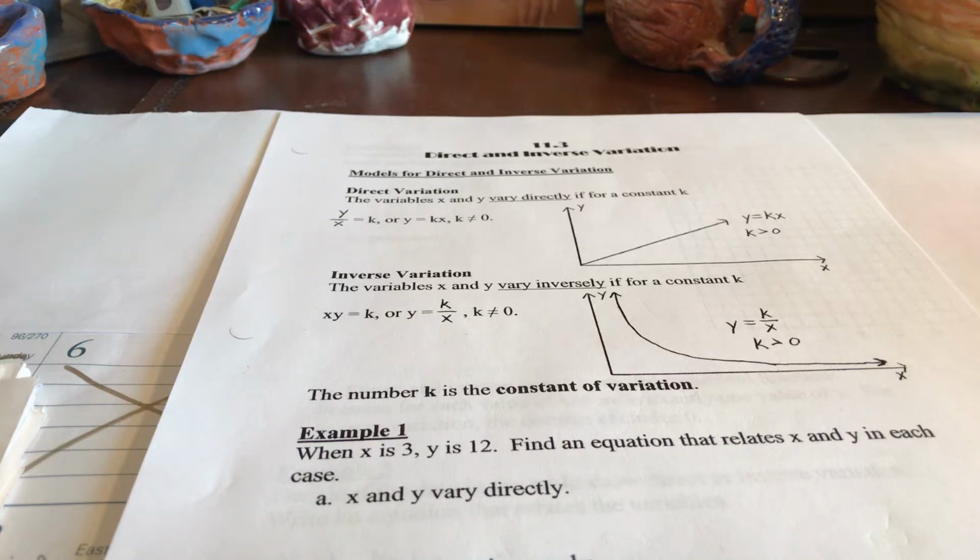Chapter 11, Lesson 3. This is discussing direct variation and inverse variation. We have talked about direct variation in the past. Direct variation is the same as a proportional relationship. You spent quite a bit of time on that in 7th and 8th grade. So a proportional relationship is a linear relationship that goes through the origin.